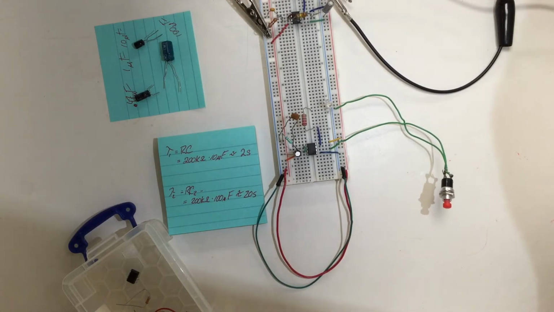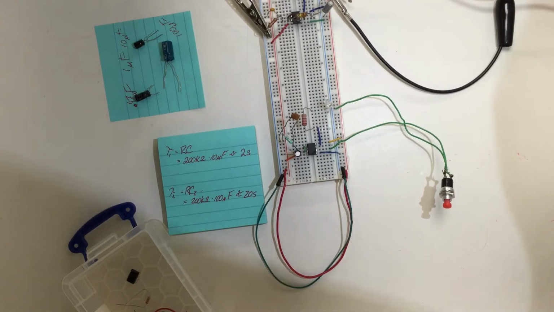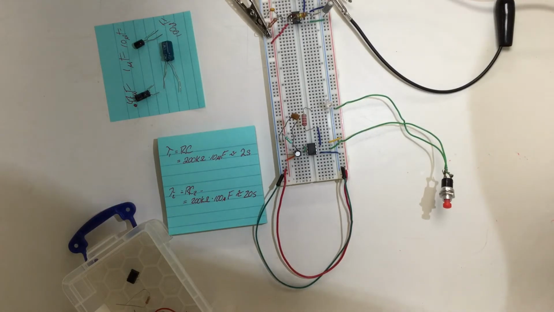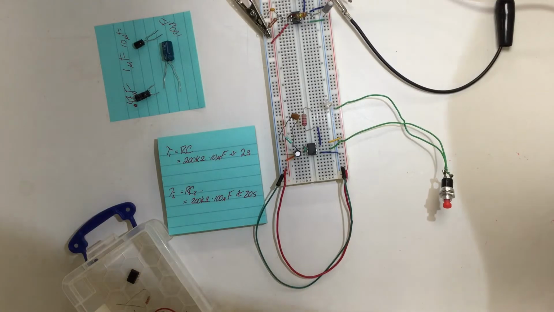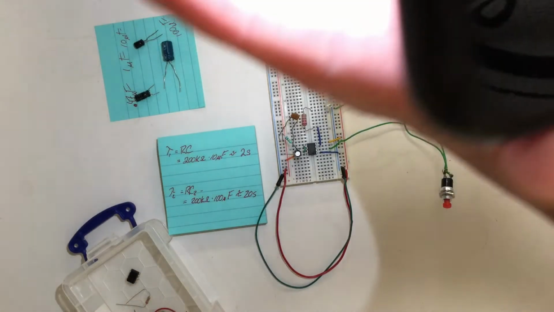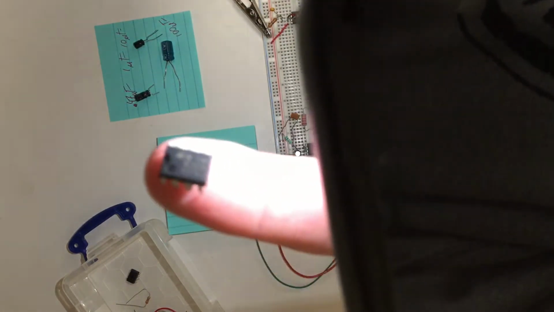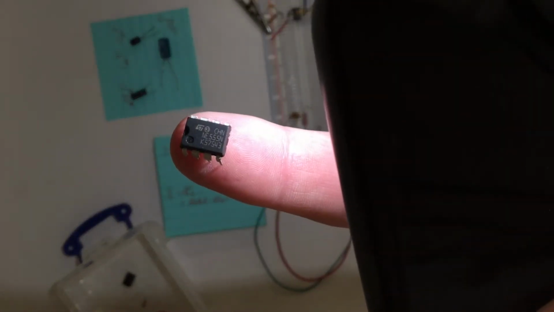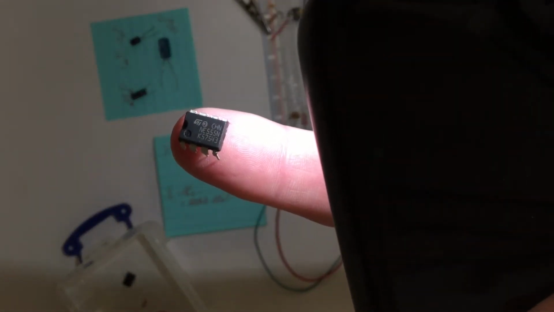Good day. Welcome back to the shop. Today we're continuing to build on the idea of the RC time constant and how we can use capacitors to set different timing circuits. And today we'll be introducing a new little friend, a powerhouse in the electronics world, and if we can get it to focus, there we go, the 555 timer circuit.